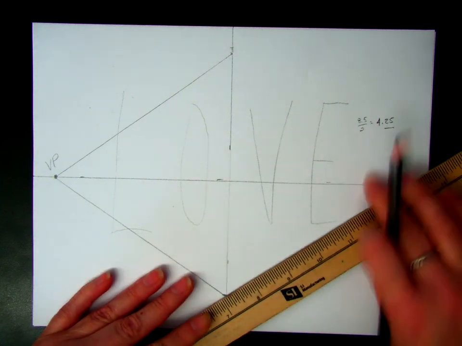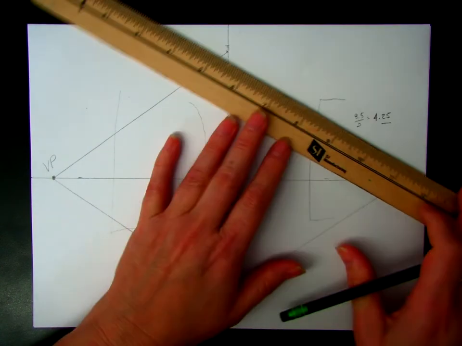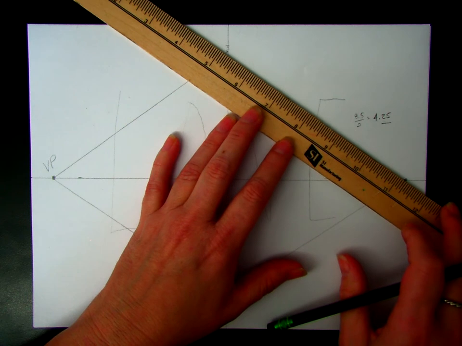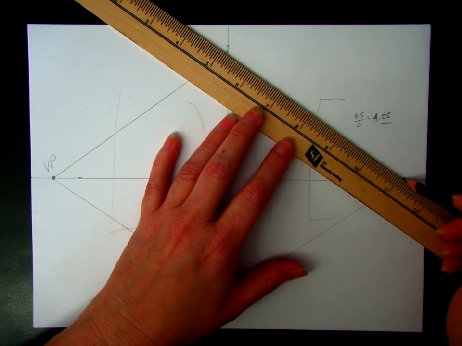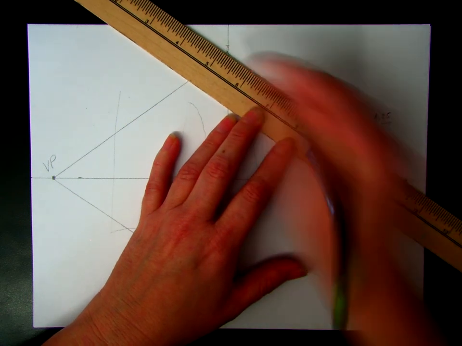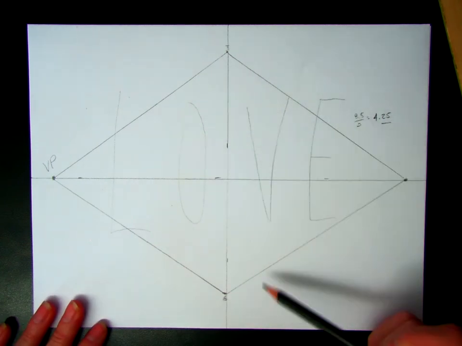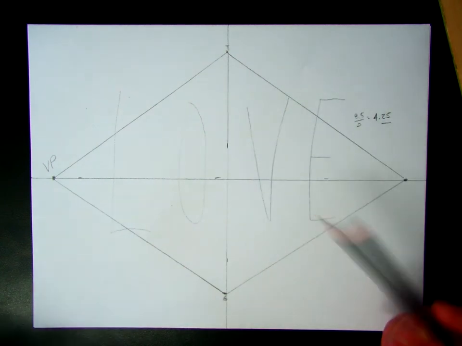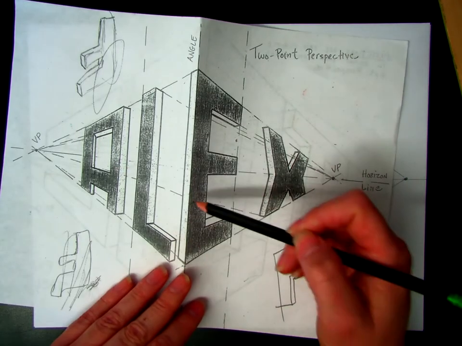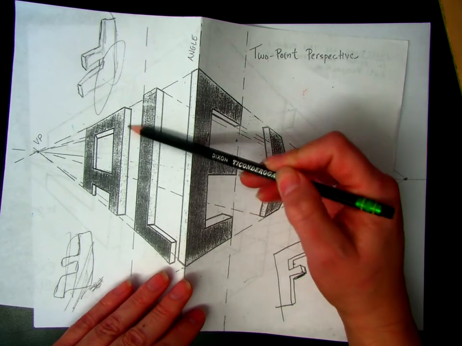Okay, so in essence, I'm making a diamond here, a diamond shape. Okay, so now I know I've got to fit my letters within this diamond, right? Okay, so the other tricky part will be making sure that they're at an angle, and then also that you can see this portion of the letter.